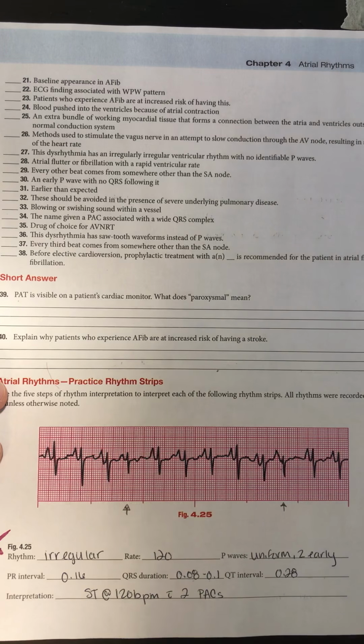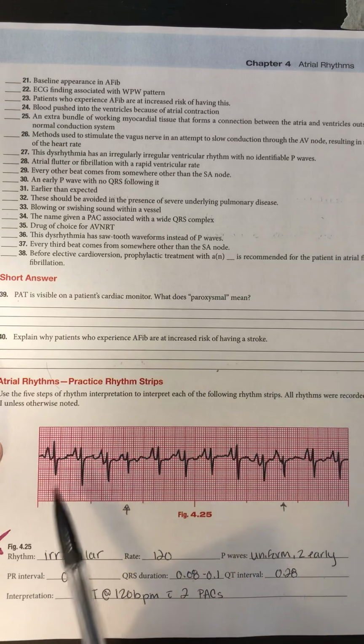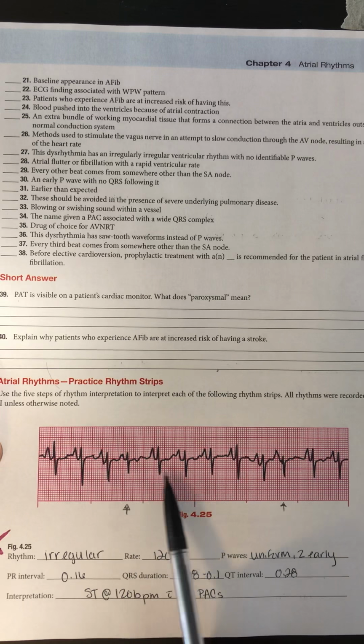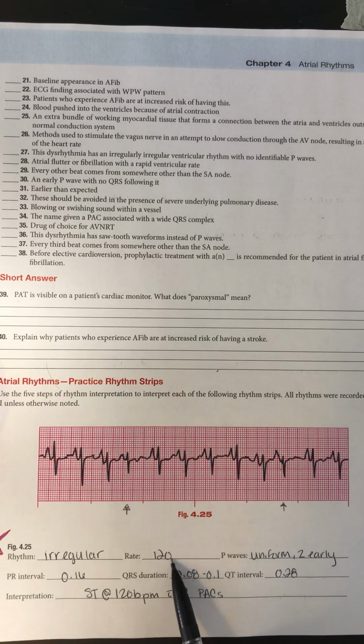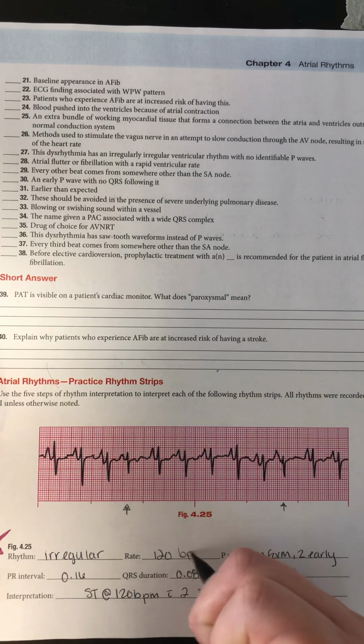For rate, we're just going to be using the 6-second technique because we did practice the counting blocks technique in the last few chapters. 1, 2, 3, 4, 5, 6, 7, 8, 9, 10, 11, 12 times 10 gives me a rate of 120 beats per minute.